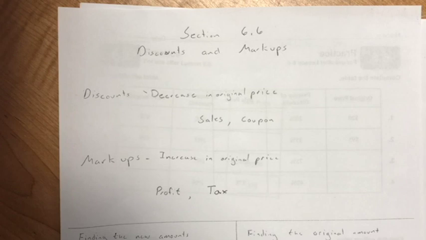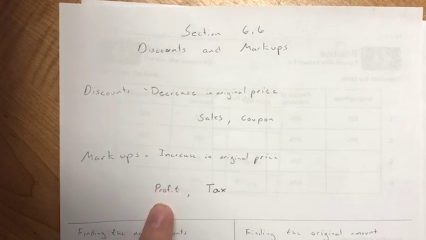Section 6.6. We're going to be talking about discounts and markups. This is something that should be easy to understand. Discounts are basically a decrease in the original price. You generally see that with sales and coupons when you go to the store. Markups, generally you don't see this. This usually happens behind the scenes. It's where they increase the original price. And most of the time it's to increase a profit.